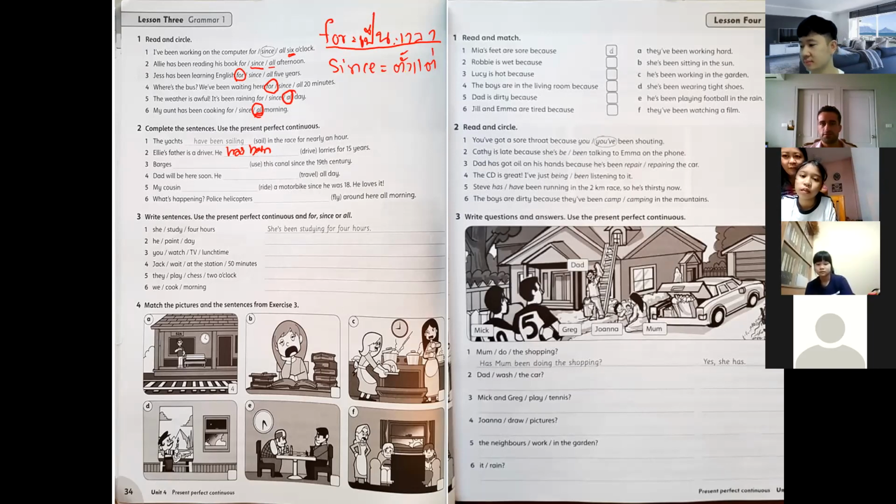Okay. Maybe can you try to give me some example with for, and you have to say have been or has been something. You have to use this structure to build a sentence.